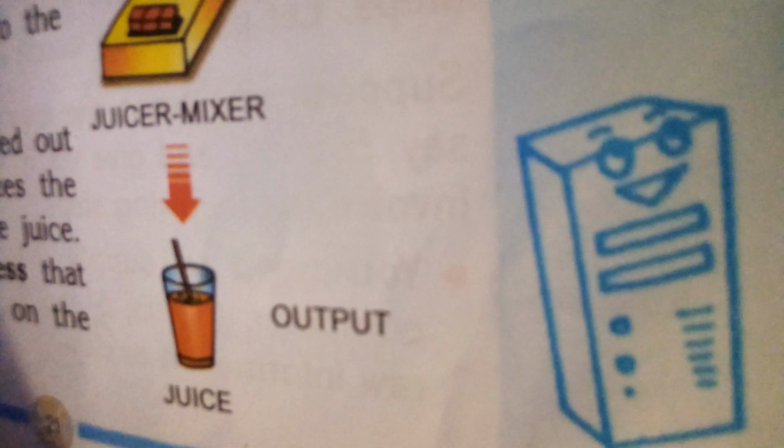The second step is carried out by the juicer. It squeezes the oranges to separate the juice. Squeezing is the process that the juicer carries out on the input. Next page.